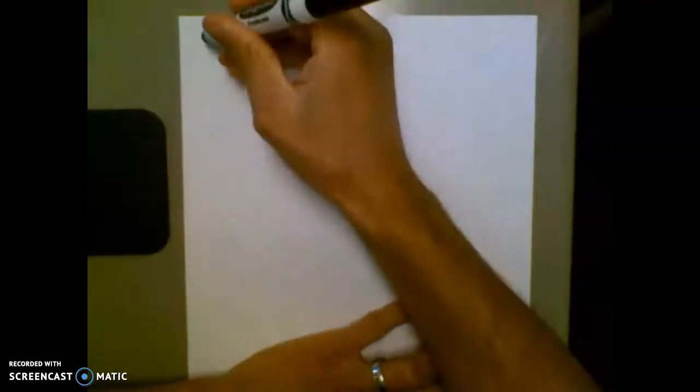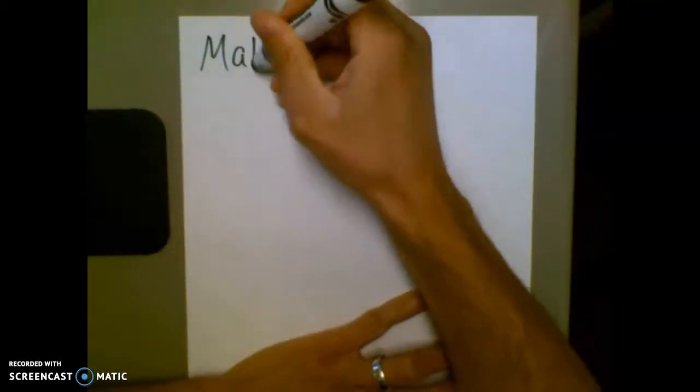All right, I'm gonna face down. Okay, so I want you guys to go ahead and add this page into your journal, and we're gonna call this page Malthusian Theory.